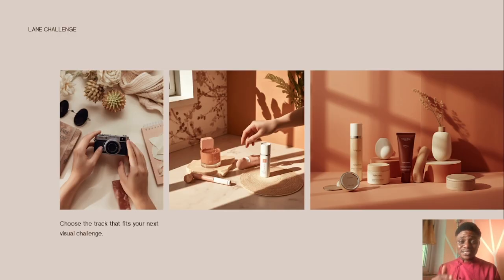So in your own business, when you are generating AI images for your business, maintain consistent colors so that consumers or your customers or potential clients can be able to recognize your business through that color.